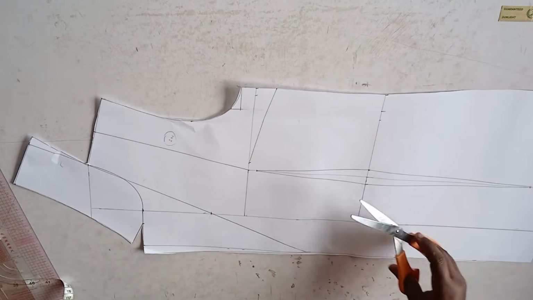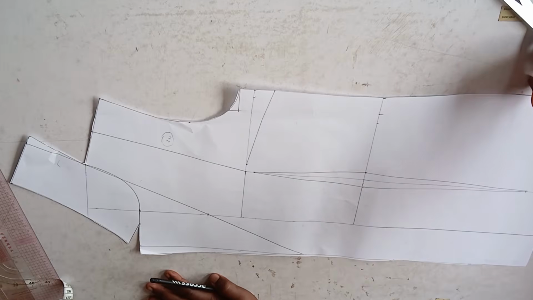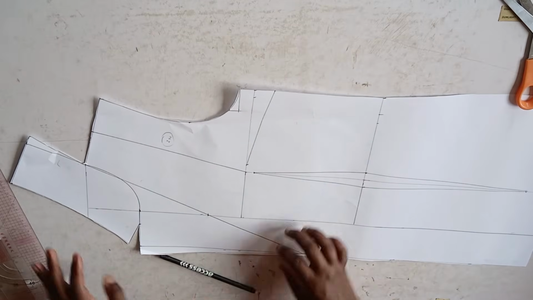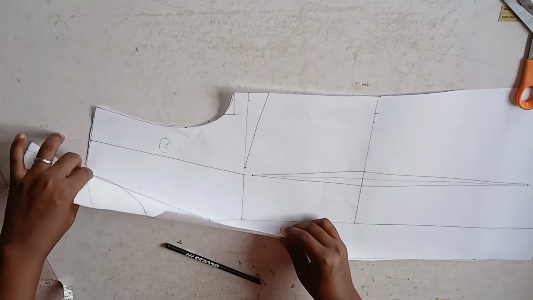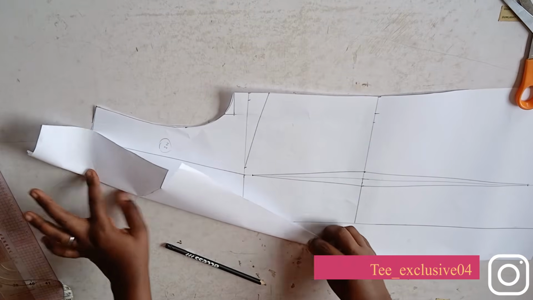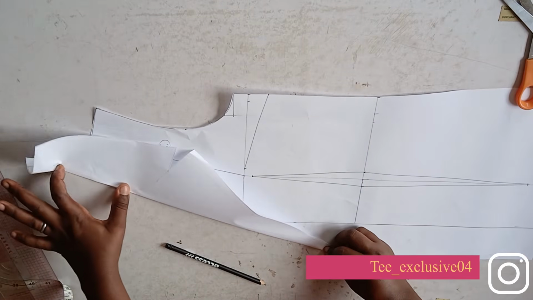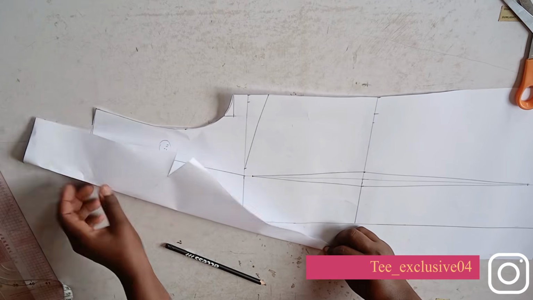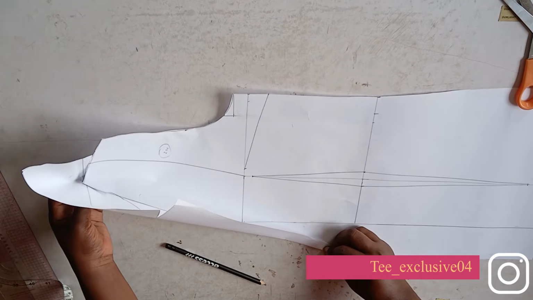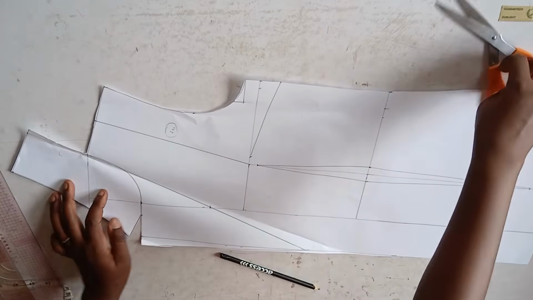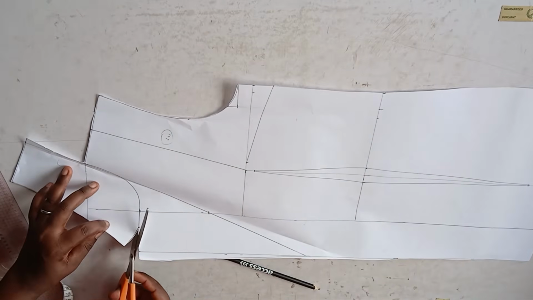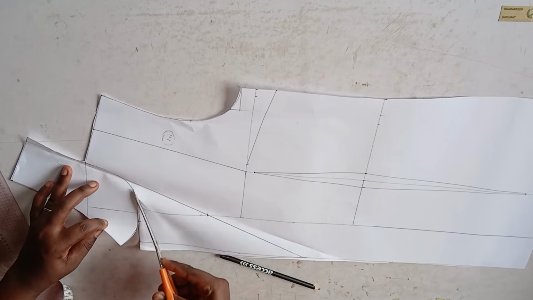Okay, so after just cutting out the excesses, this is what I have here. So let's say we want to fold it in, then our collar is going to be like this here. So this is going to go to the back neckline, but we are separating the collar here. So we just cut out the collar and separate it.